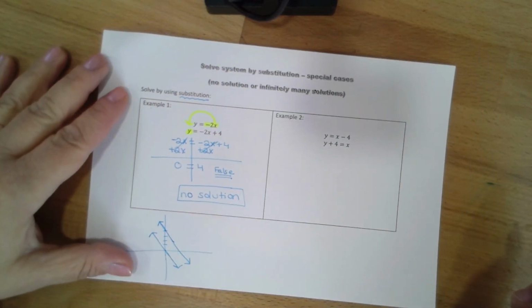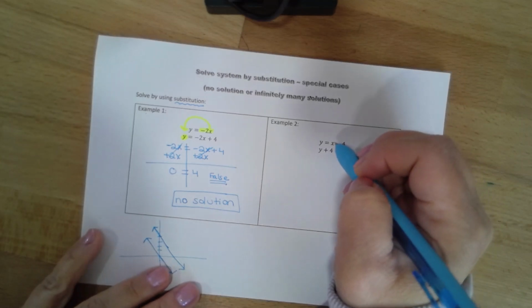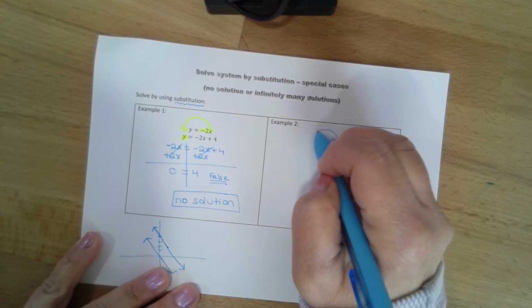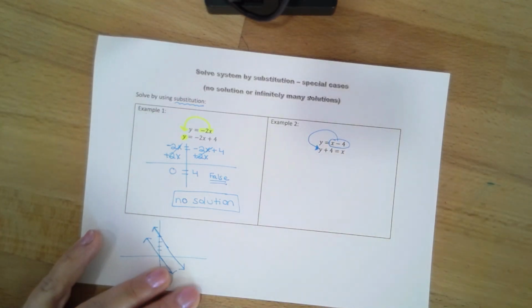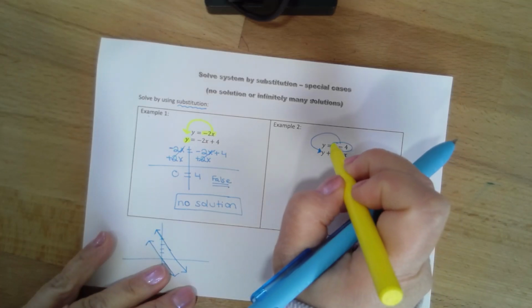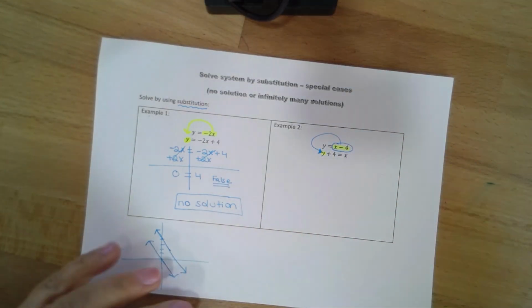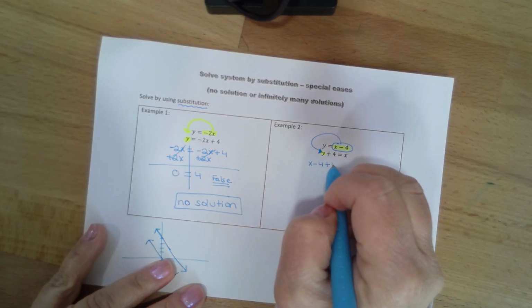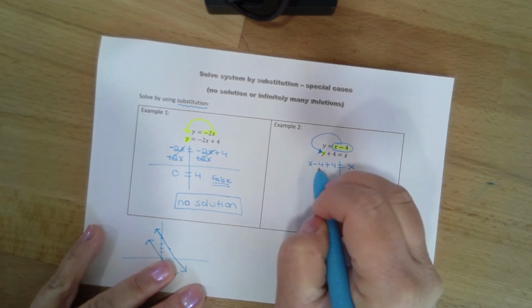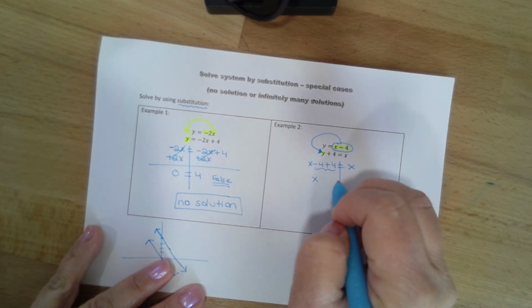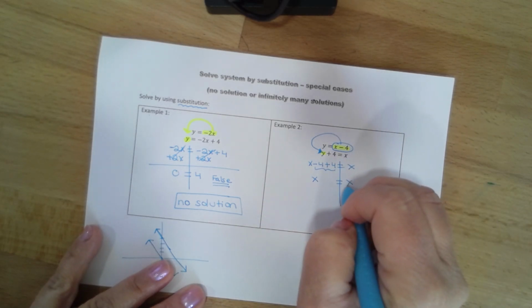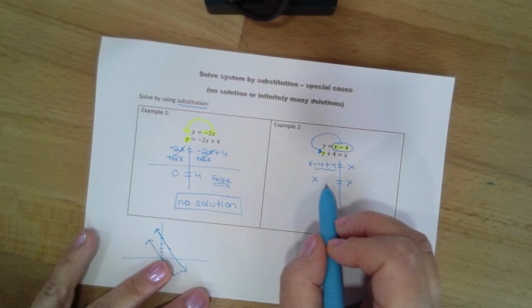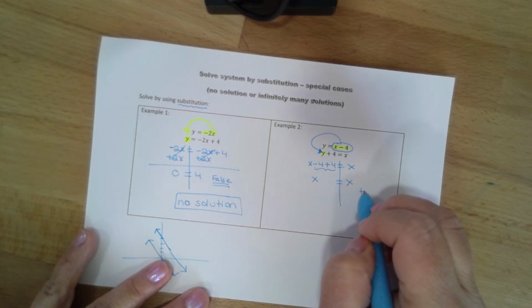All right, let's try example 2. Again, look at how nice. y is already set equal to something, so I'm going to take it and substitute it in for that y. I'm going to take this and plug it in here, and let's see what happens. So x minus 4 plus 4 equals x. I'm going to combine like terms before I move on. Negative 4 plus 4 actually cancels out. So what are we left with? Does x equal x? Yeah, that's a true statement.